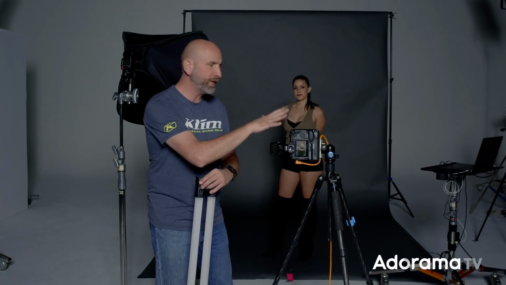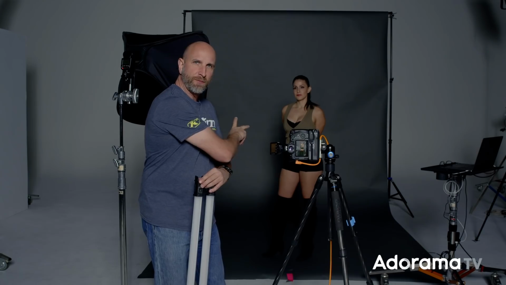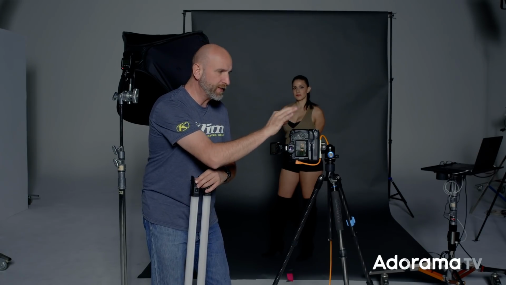Okay, now that we know about the shutter and how that affects ambient light, what we can do now is start mixing our ambient light with the light from the flash using a technique called dragging the shutter and a technique called rear curtain sync. And so what we're going to do here is I have my camera all set up. We've sort of got Teresa in position. This is all framed and very specific.